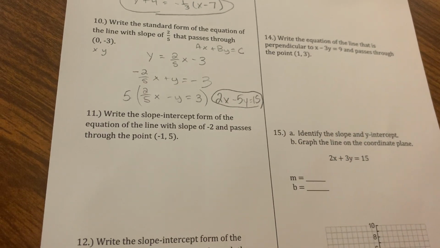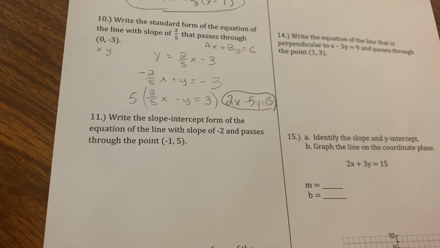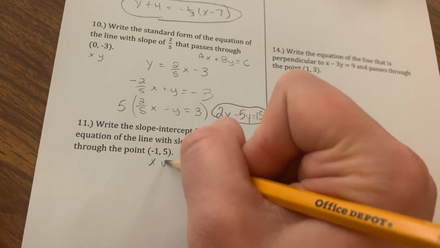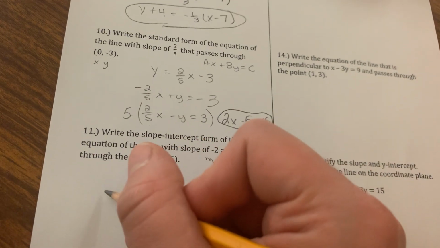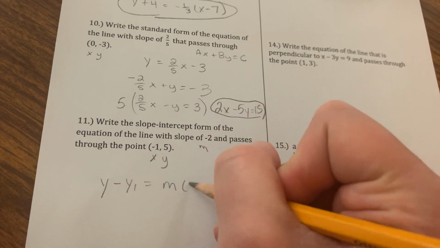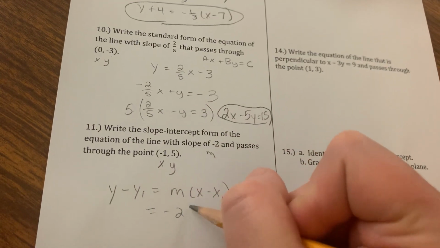Standard form. Write the slope-intercept form of an equation with a slope of -2 that passes through the point (-1, 5). M is -2. So I like to use point slope form and then rearrange, rather than finding m and then finding b. So your slope is -2.